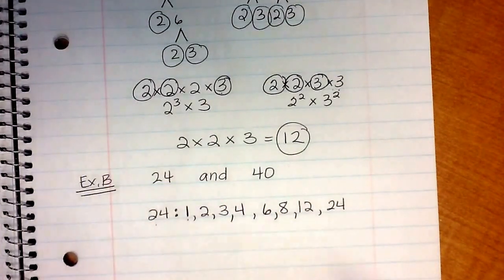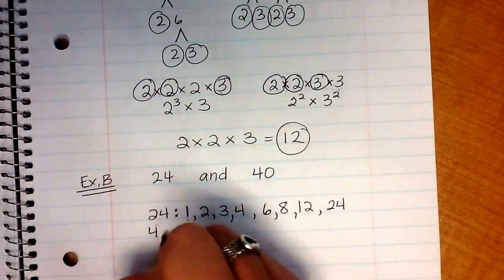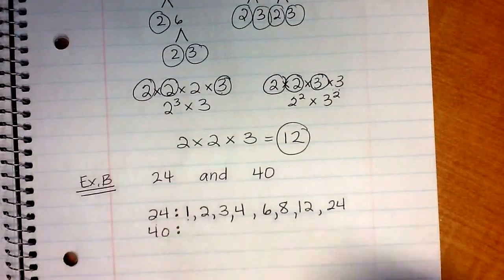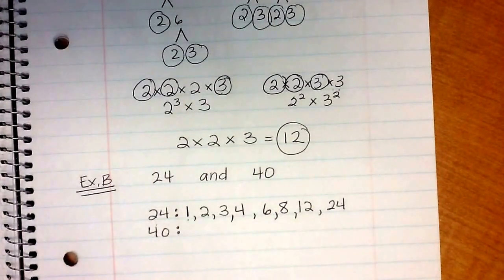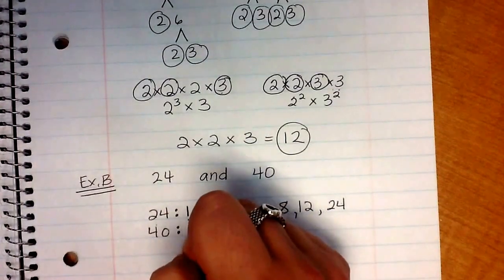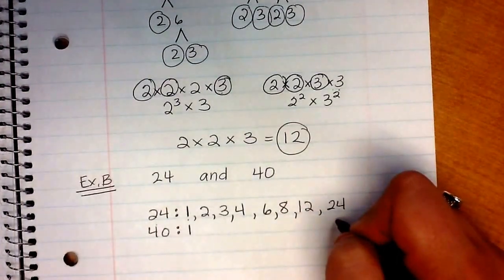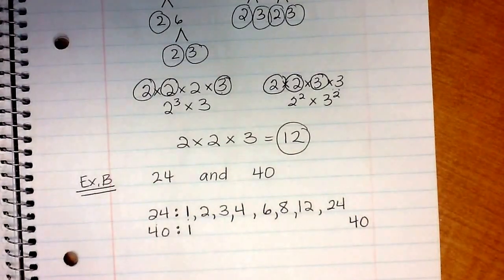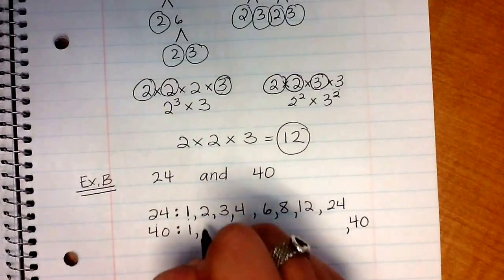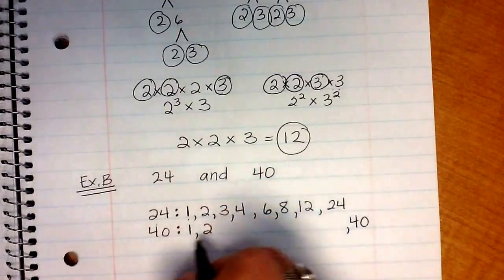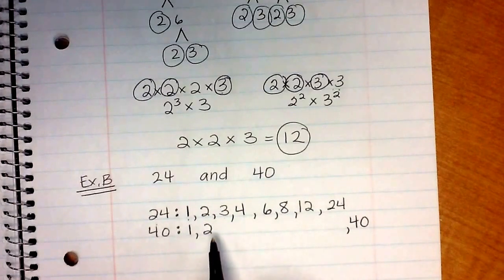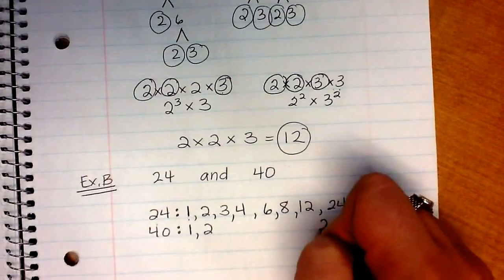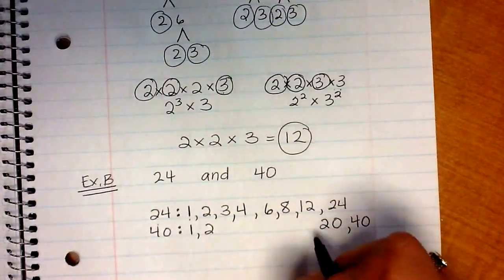Now I'm going to look at all the factors of 40. Same type of rainbow scenario here, starting with 1 and 40. And I'm going to predict I might need a little bit more space with this one. We shall see. Next, I'm going to multiply 2. 2 is a factor of 40. 2 times 20 is 40.